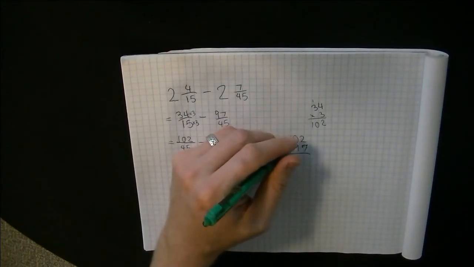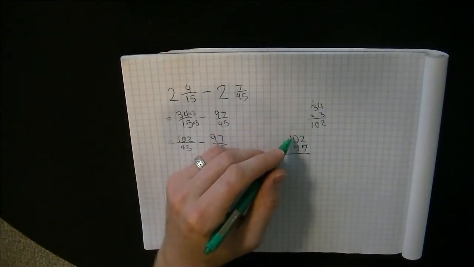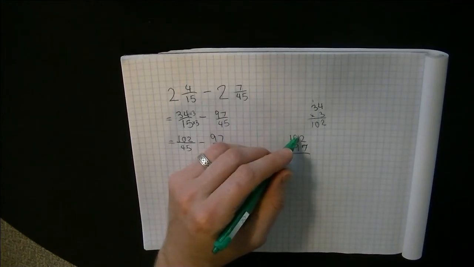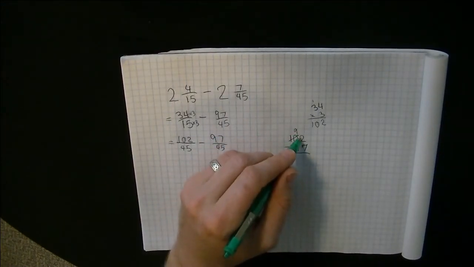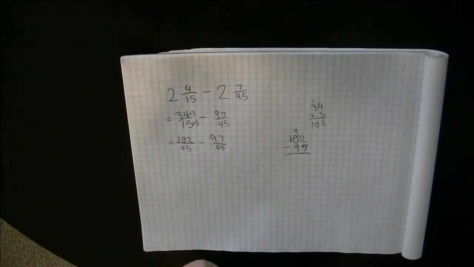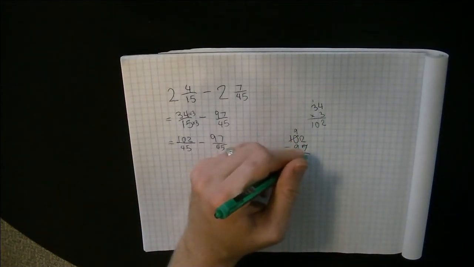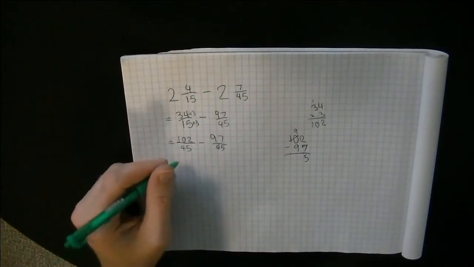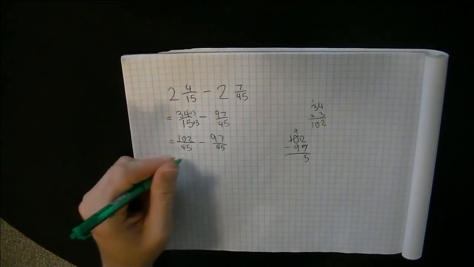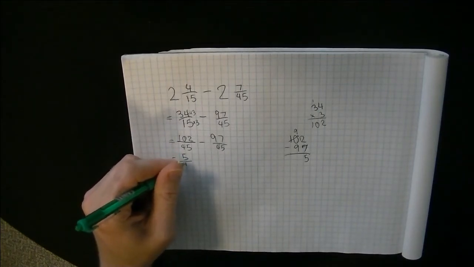So, okay, so that's 102 minus 97. 2 minus 7, can't do it, gotta borrow. Can't borrow from the 0, gotta borrow from the 1. So that makes this 10, which turns it into a 9. So 12 minus 7 is 5. So there we go. We've got our difference of 5. So this is 5 45ths.